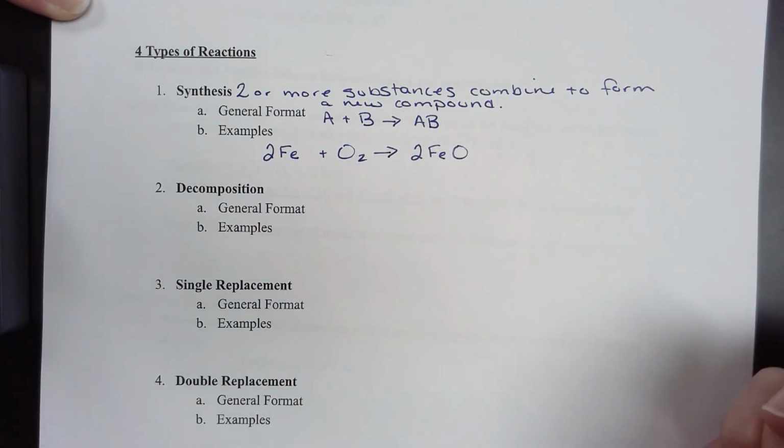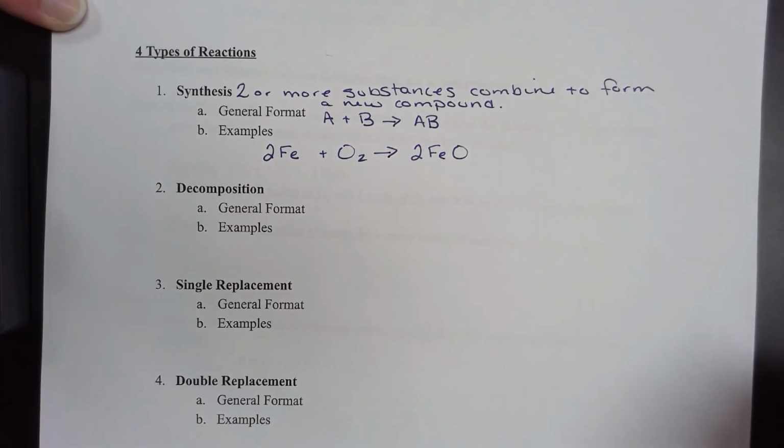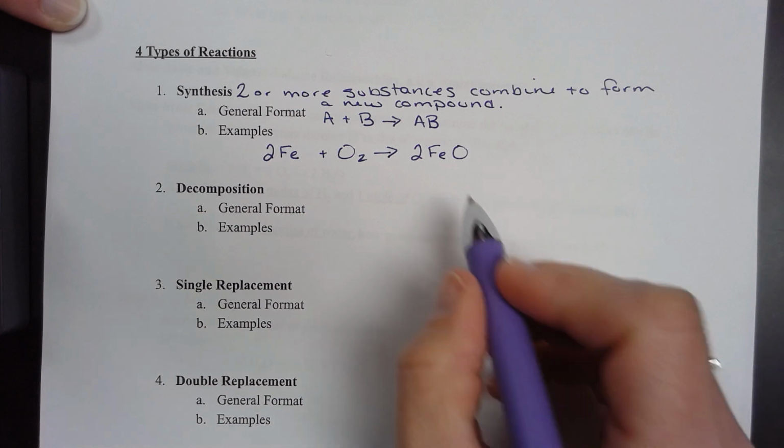So we make rust. Iron won't do it all by itself. Oxygen won't do it by itself. They do need to combine to make that iron 2 oxide.